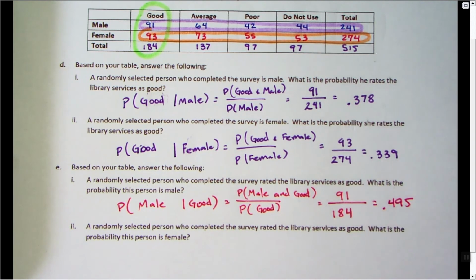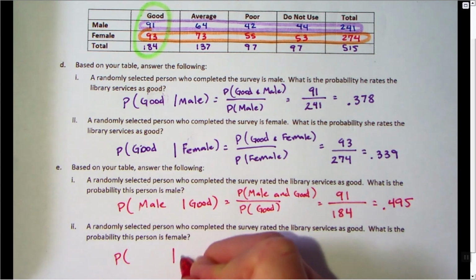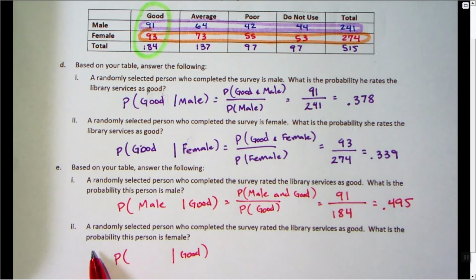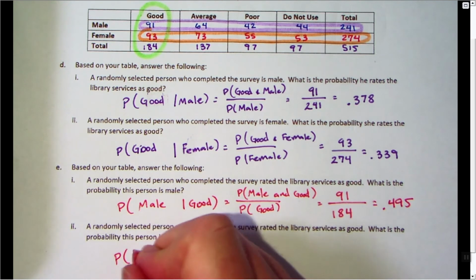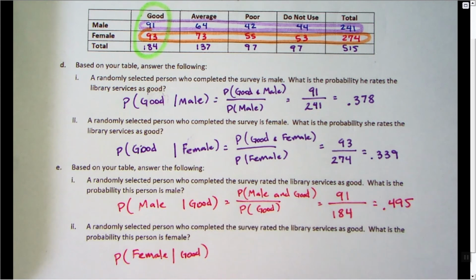Finally, a randomly selected person who completed the survey rated the library services as good. So again, I'm looking out of the ones who rated it good. What is the probability that this person is female? So now it's female given good.